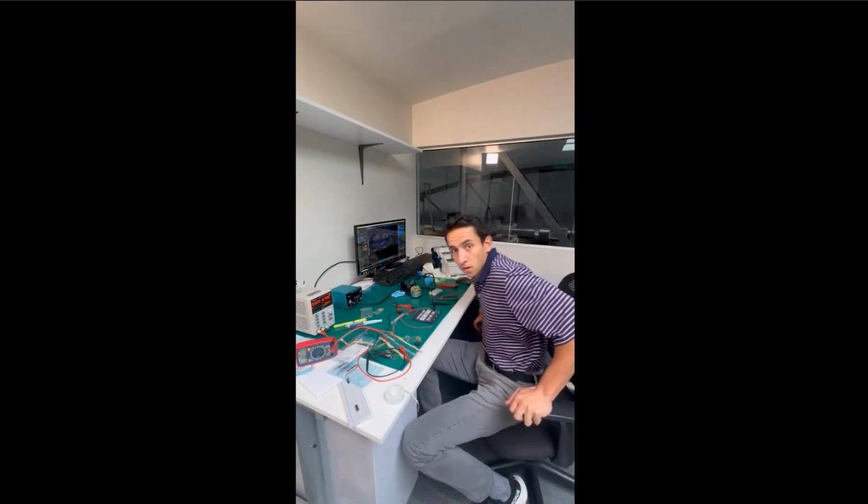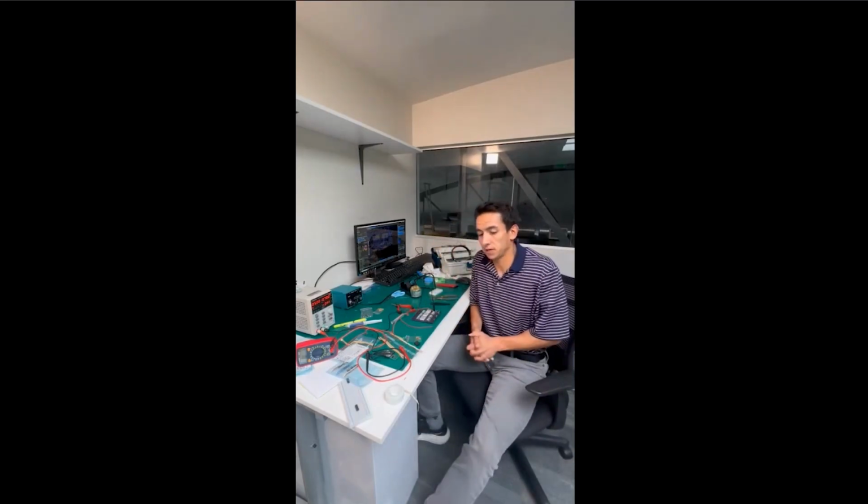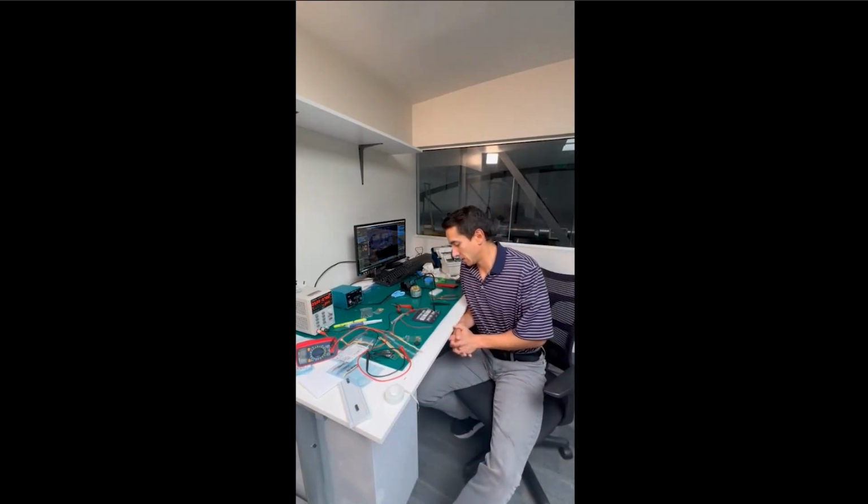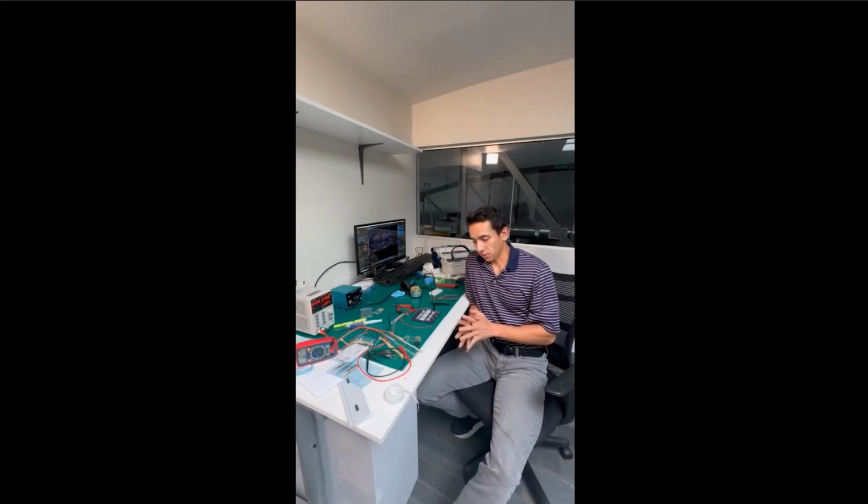Okay, so test one, everything is soldered. I currently have 5 volts set on the power supply, 700 milliamps of current I'm allowing, and my heart is racing. So now it's the moment of truth. Let's see.